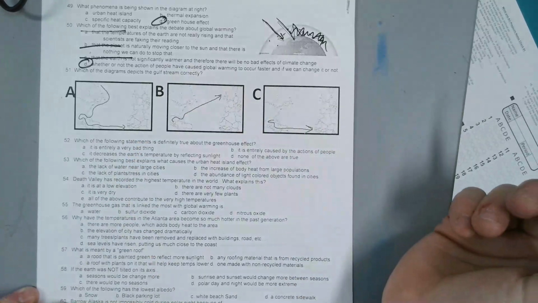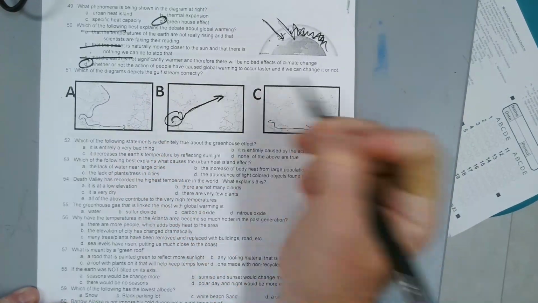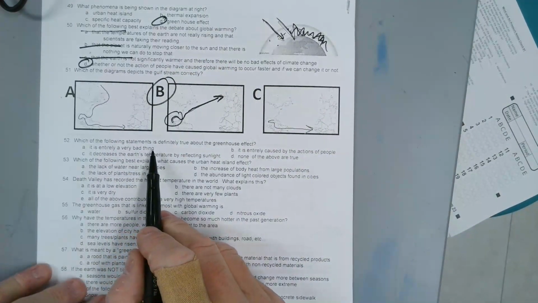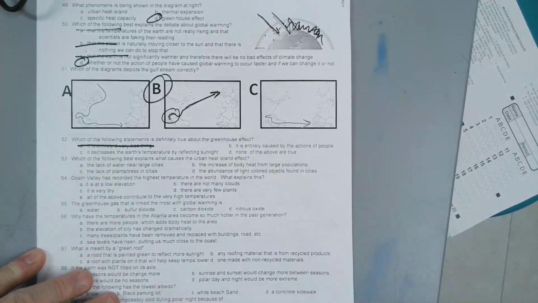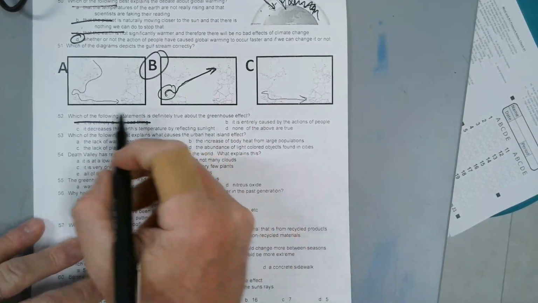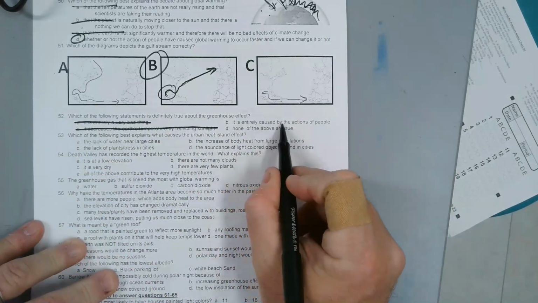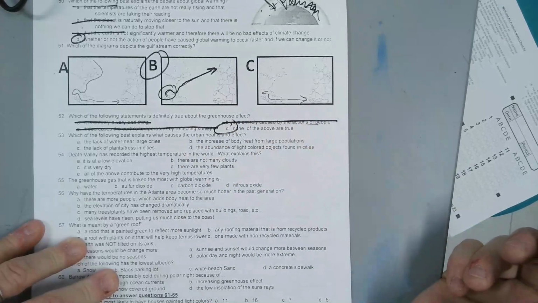Which one of these represents the Gulf Stream? Well, that's that warm jet of water that comes out of the Gulf of Mexico and heads across the Atlantic. Which is definitely true about the greenhouse effect? It is entirely bad. No, we need the greenhouse effect. Otherwise, we get too cold at night. It decreases the Earth's temperature by reflecting sunlight. No, the greenhouse effect keeps us warmer. It is entirely caused by the actions of people. No, that's the debate. None of those statements are true.